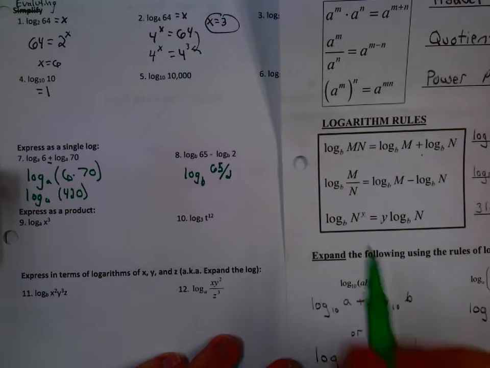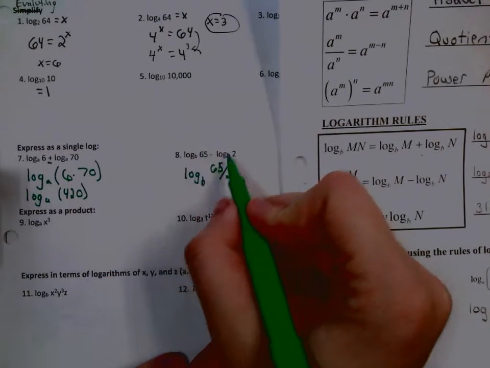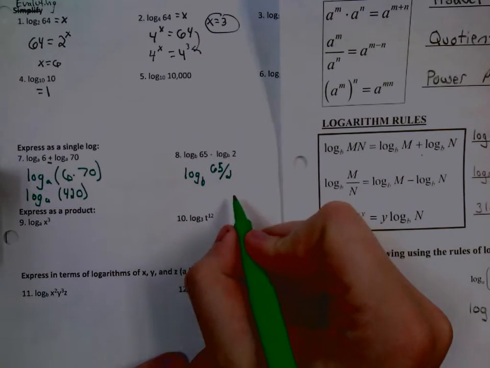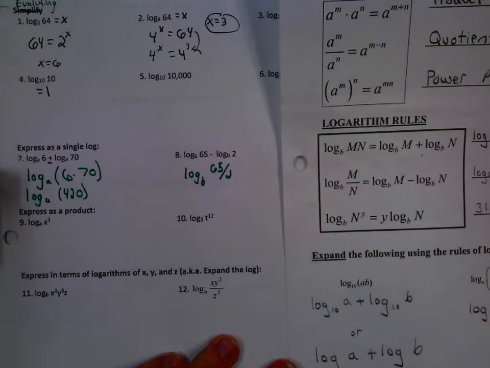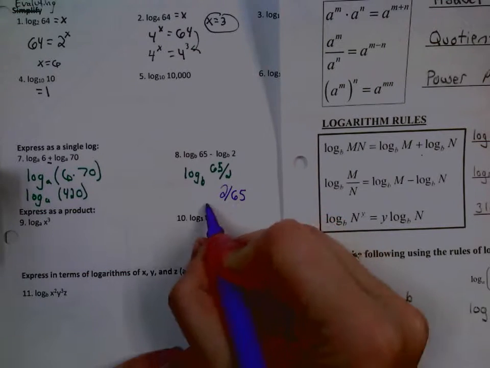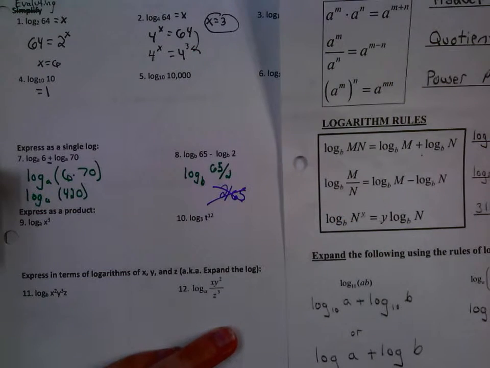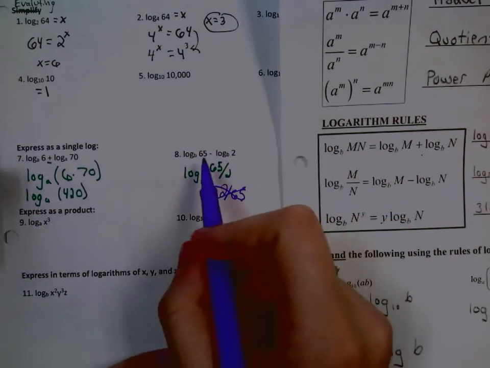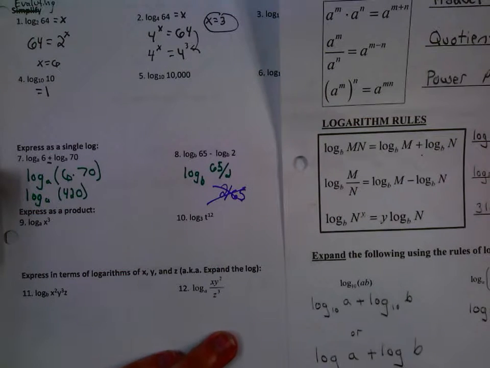One of the things that I do want to point out, I've seen a couple people switching the 65 and 2. A couple people have written it down as 2 divided by 65. But this would be wrong because you want to have the first number divided by the second number. So just be careful with that.